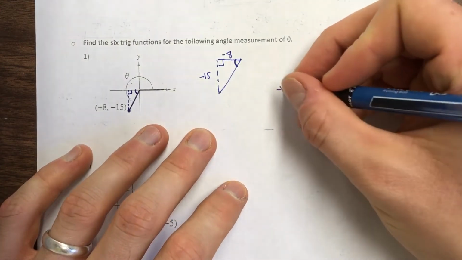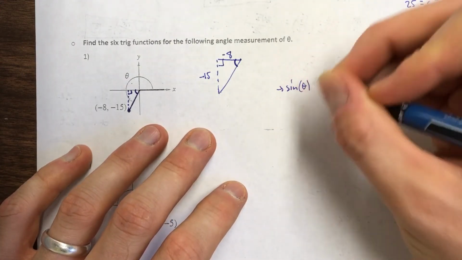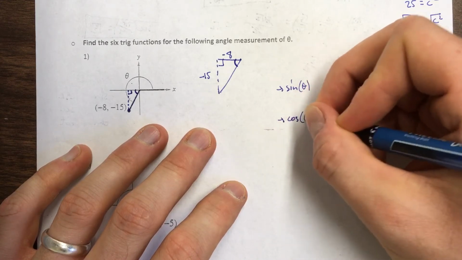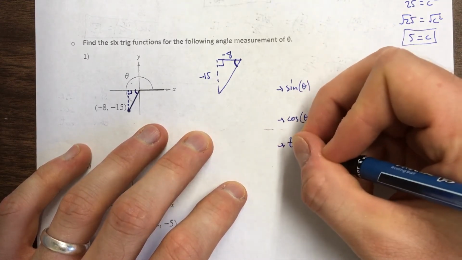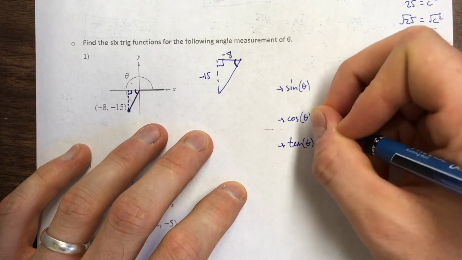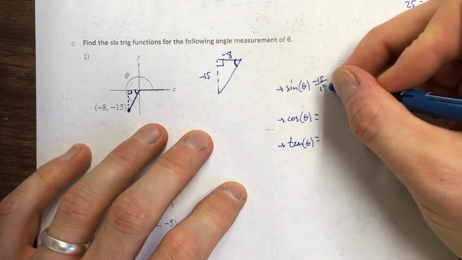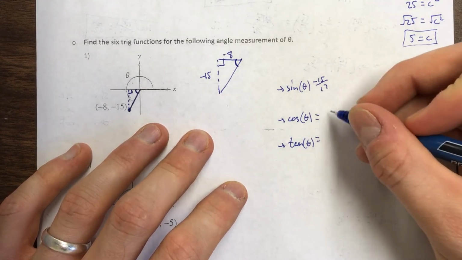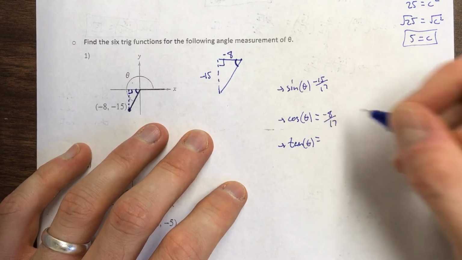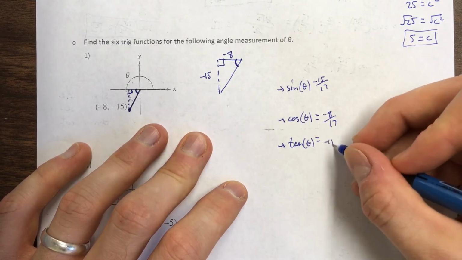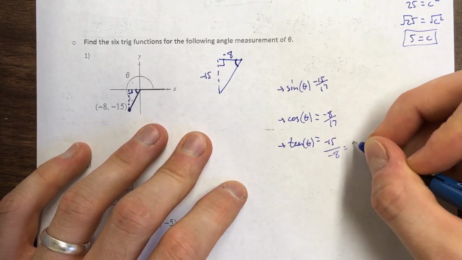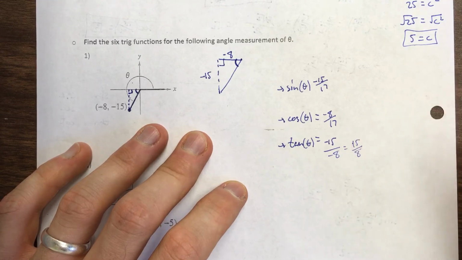I'm going to let you try to calculate the hypotenuse, and I'm going to give you the first 3 and let you do the rest. If you calculate the hypotenuse correctly, then sine should be -15 over 17, cosine should be -8 over 17, and tangent should be -15 over -8, but a negative divided by a negative is a positive.